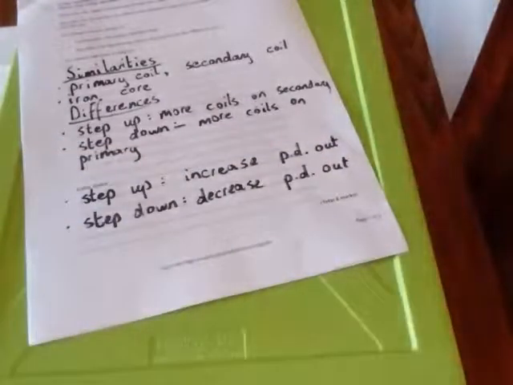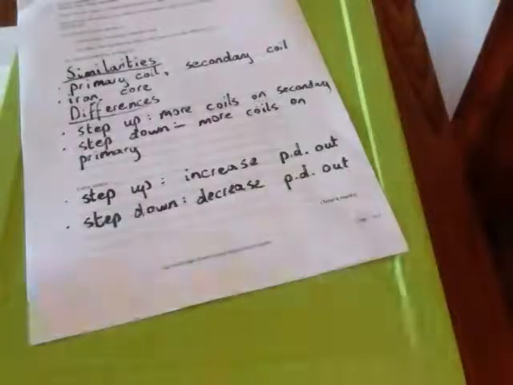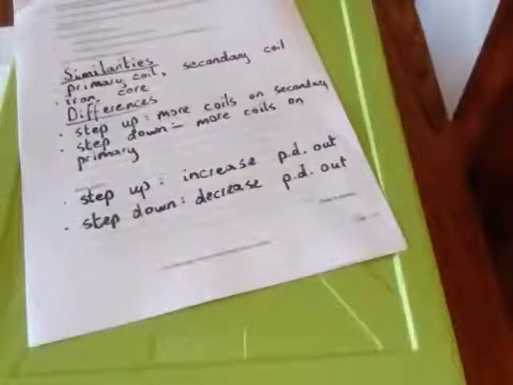And as far as I can see, as long as your answer has those things, it's probably getting 6 marks. We've stuck very tightly to what the question's asked us. It's asked us similarities and differences in construction and the effect the transformer has on the output potential difference. I can't think there's anything more we need to add.